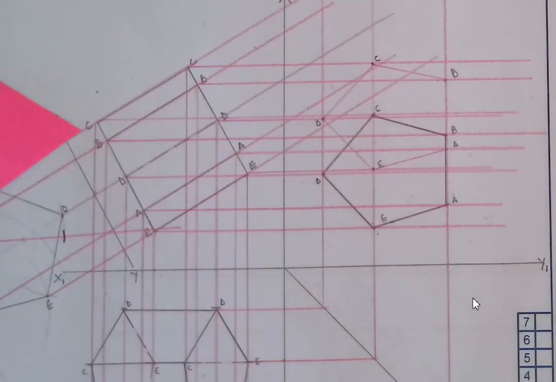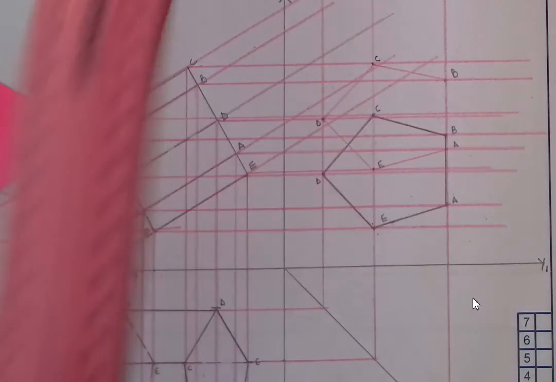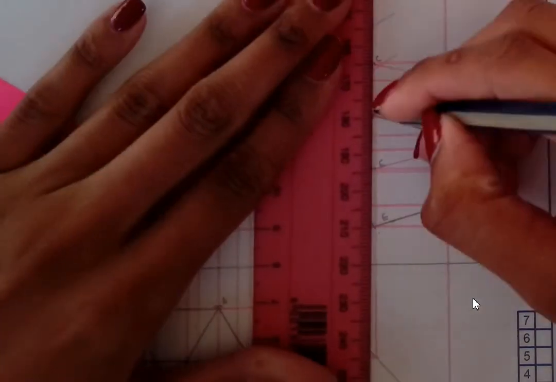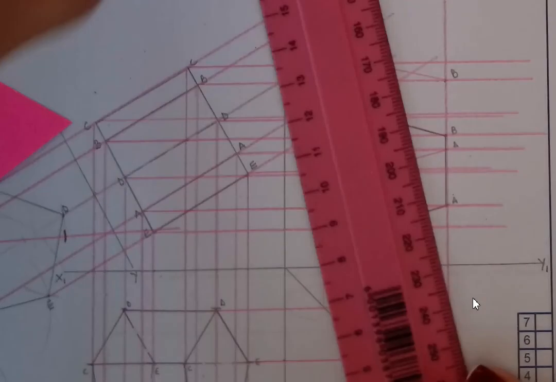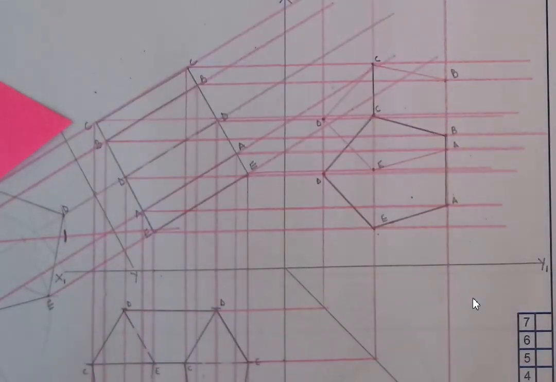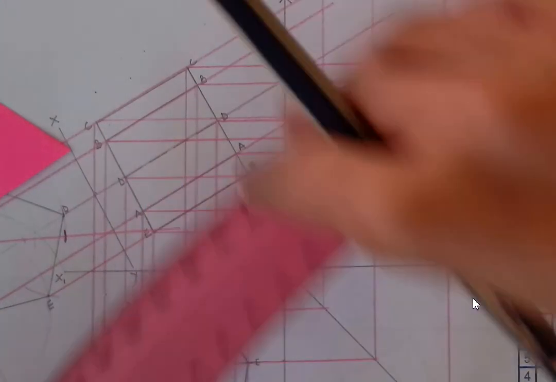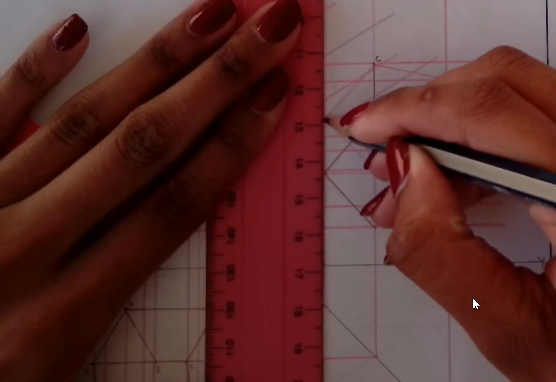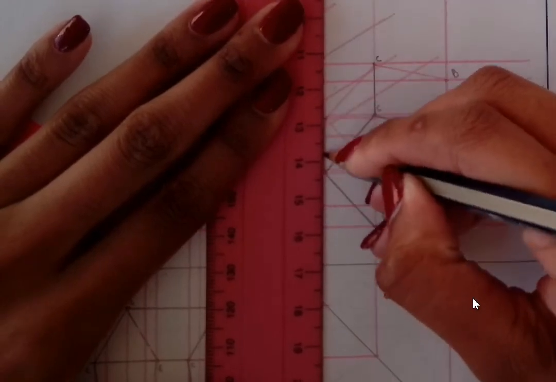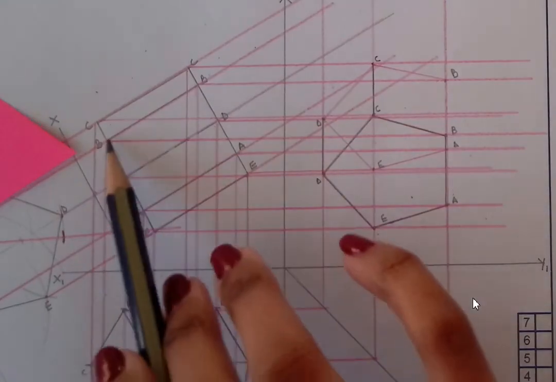And then while you are still on this side, you can see that you're going to see this as well, CC. So please join that. CC will be clearly visible. DD as well. D, DD, and then B and B.